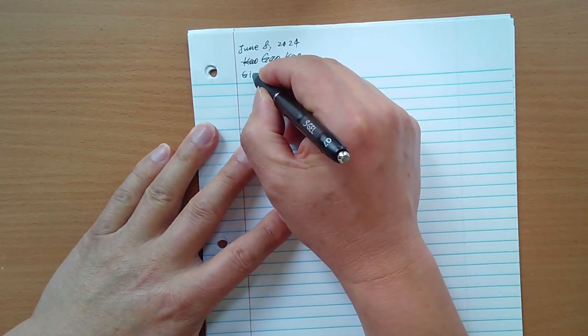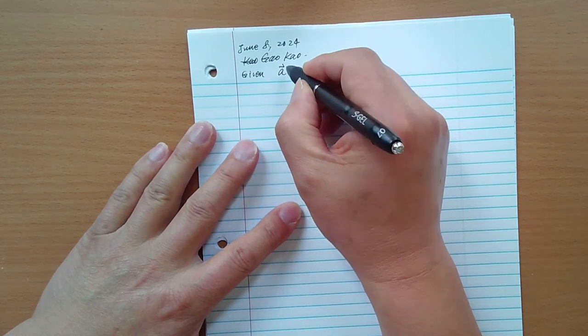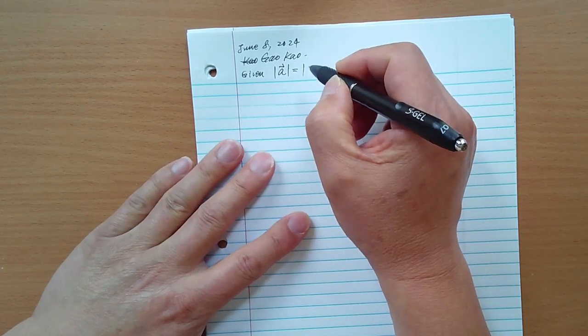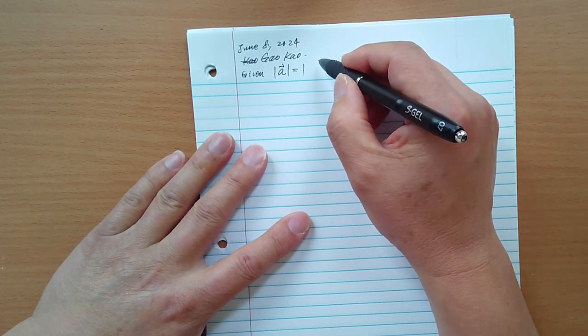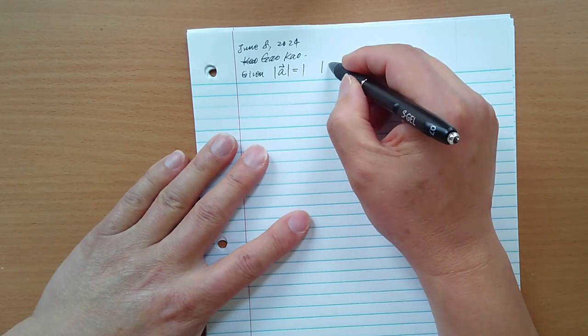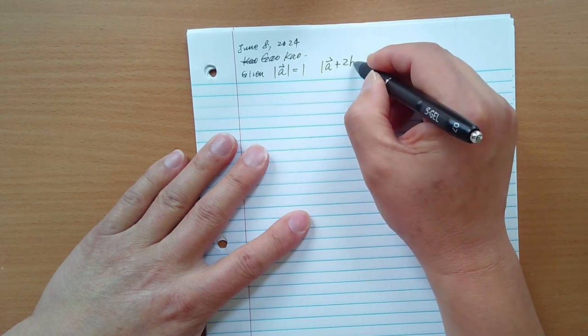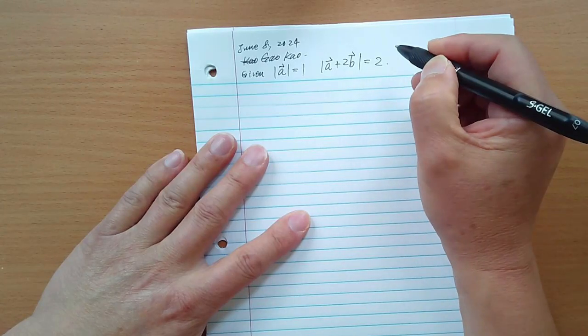Given a vector A, the magnitude of A is equal to 1. And then we have another vector B, and we know the magnitude of vector A plus 2 times vector B is equal to 2.